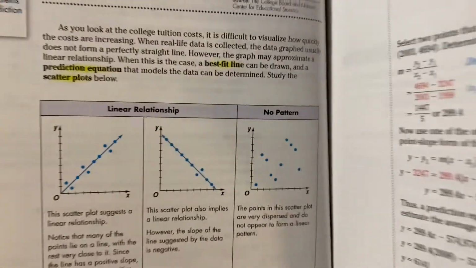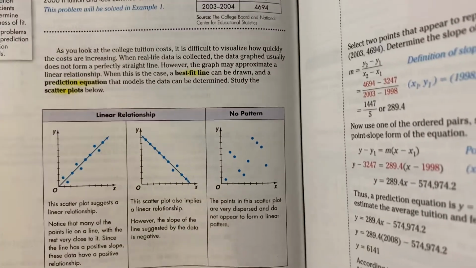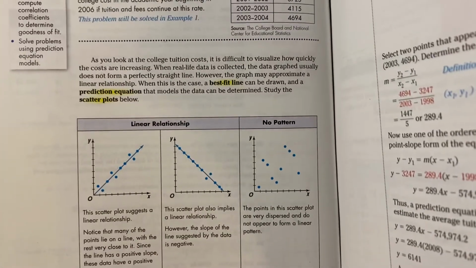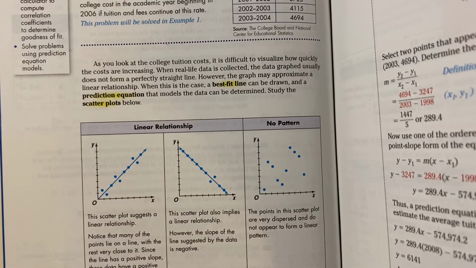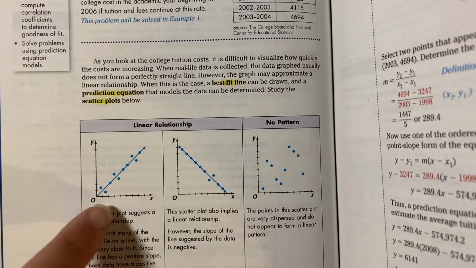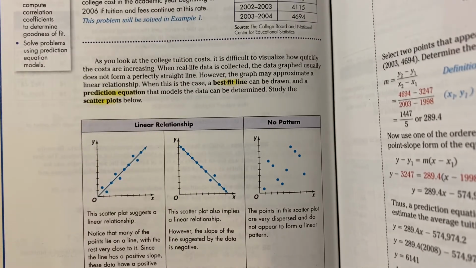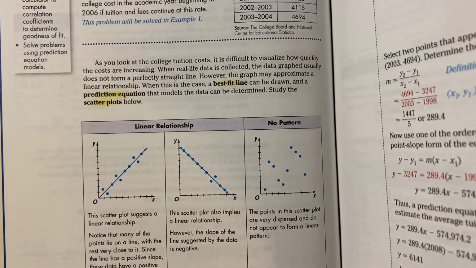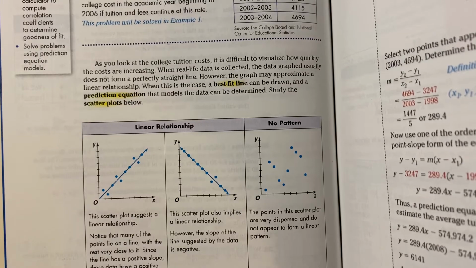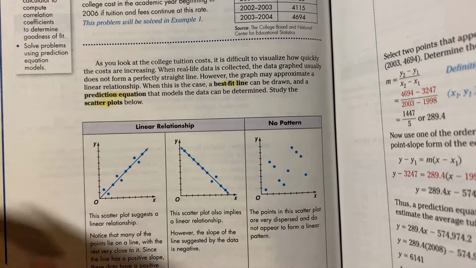Okay. So right here. If you remember drawing scatter plots, so putting your scatter data onto a plot and drawing regression lines or best fit lines. I know you did this last year. Okay. And creating prediction equations.